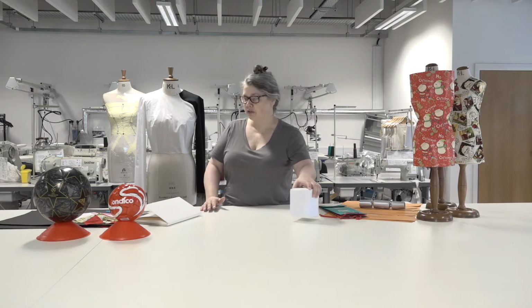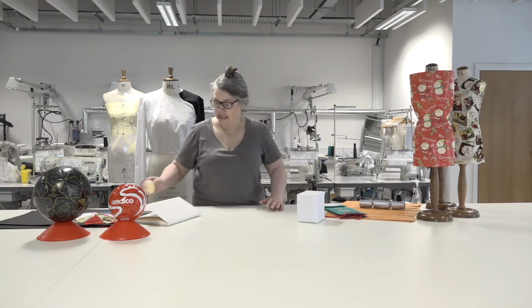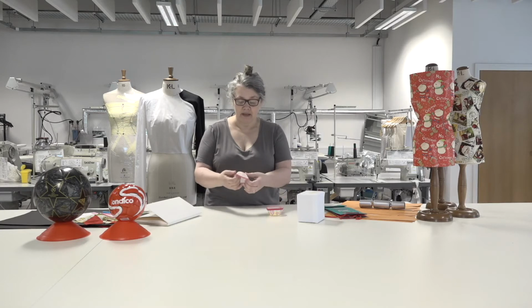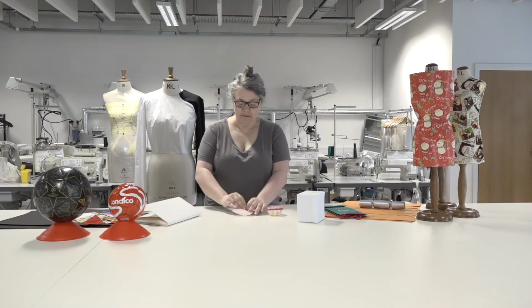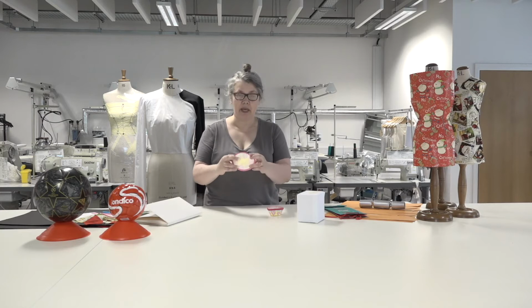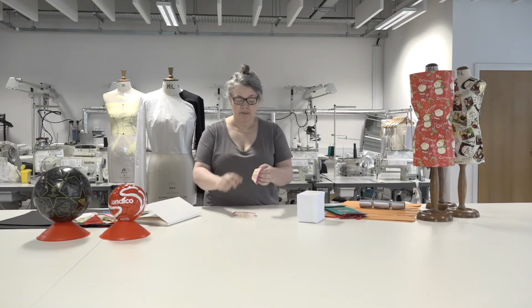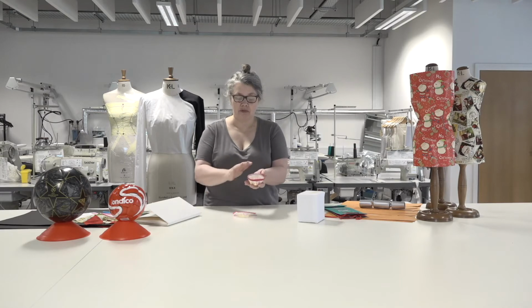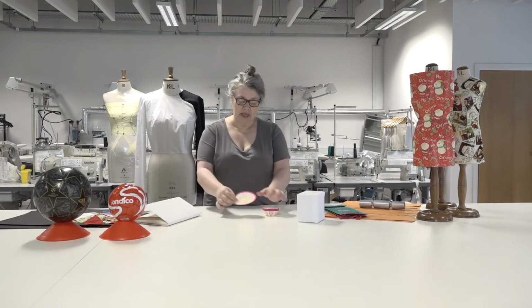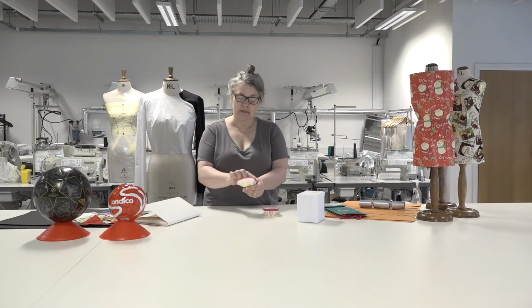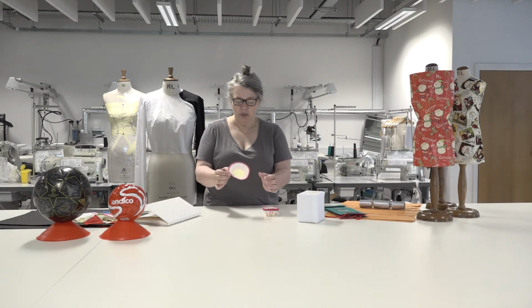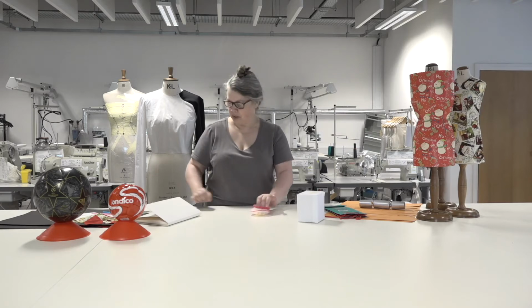Other items of day-to-day life that we see control of fullness are things like cake cases. So this is a flat piece of paper that has been manipulated around the outer edge to make it three-dimensional. Again, so this is controlling, this is manipulating fullness, exactly the same as we do with dart manipulation.